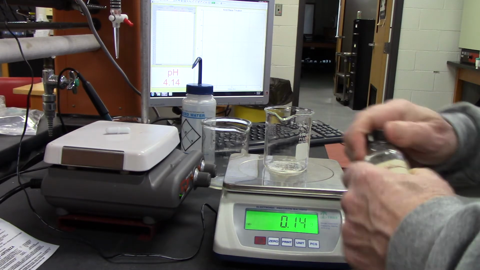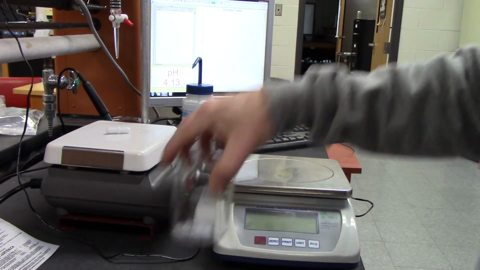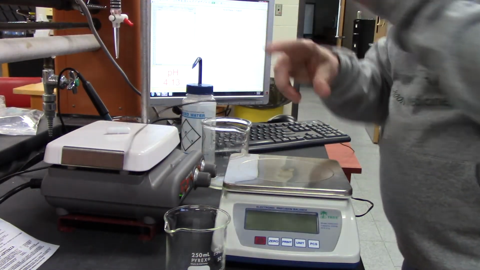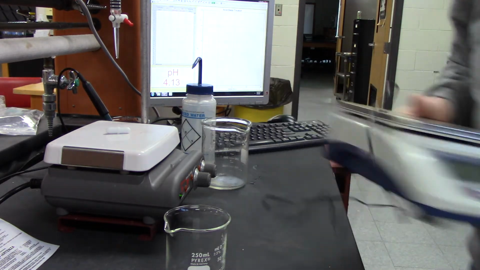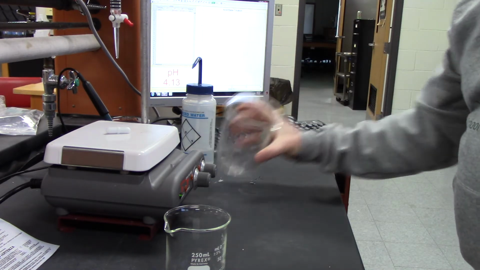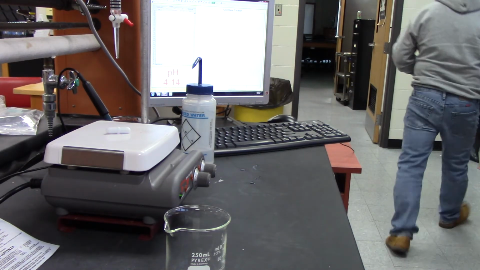Right. So we're done with our scale. I'm going to turn it off and move it out of the way. Make sure you record that 0.14. And then I need about 100 mL of water.